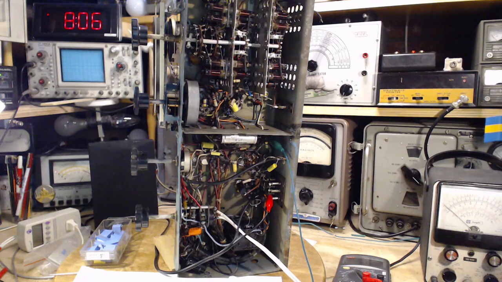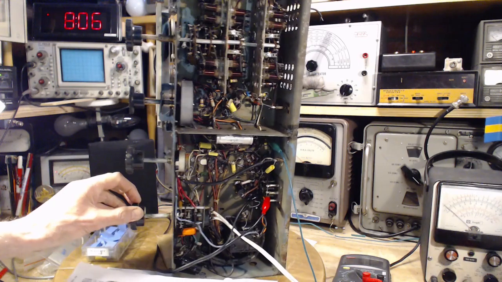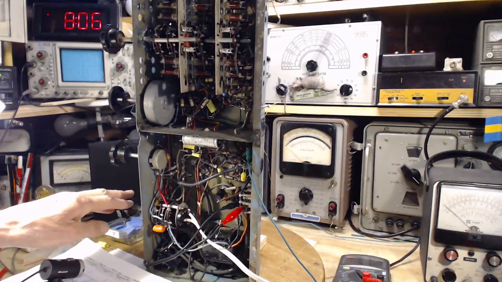So I'm going to try to think my way into finding the problem this morning. Yeah, I wish myself a lot of luck on that. But so the volume control. Let's just take a peek at it before we start looking at the schematic.